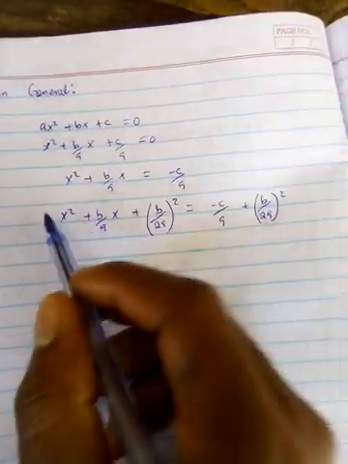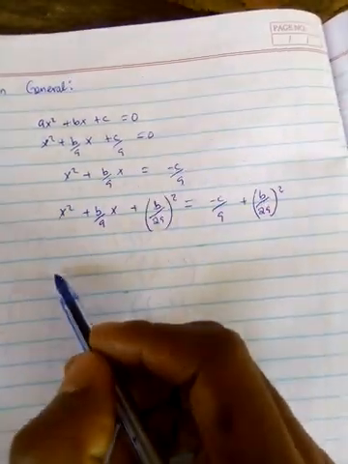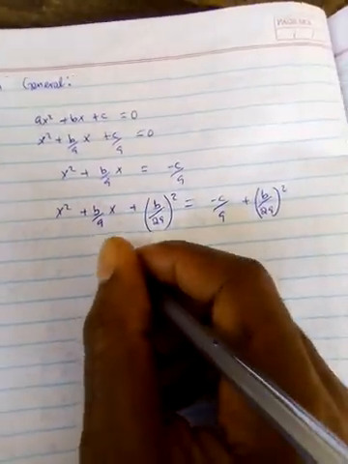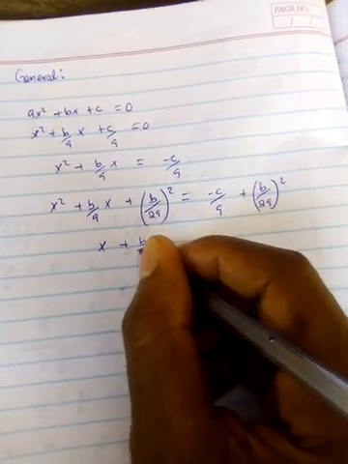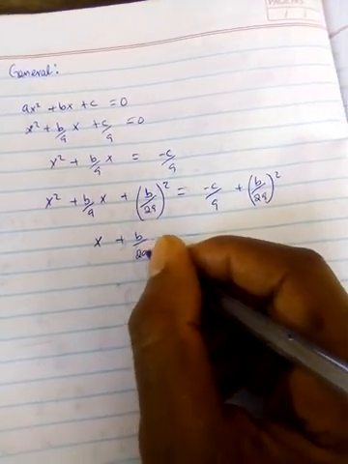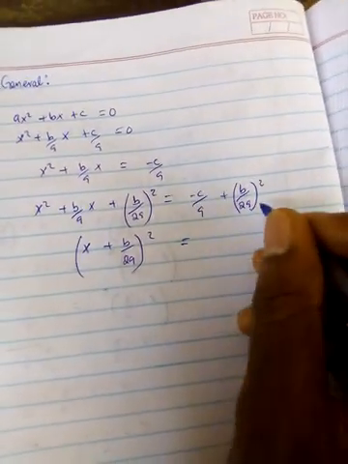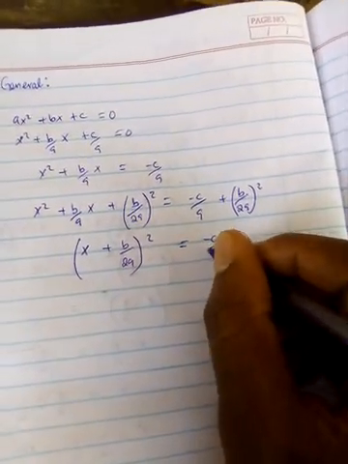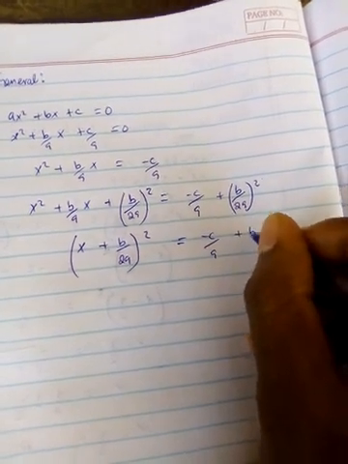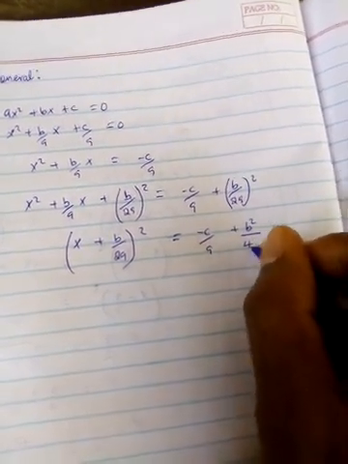So that I resolve the squares into one square. So I have x plus b out of 2a, all under one square. This will equal the LCM: negative c out of a plus b squared over 4a squared.